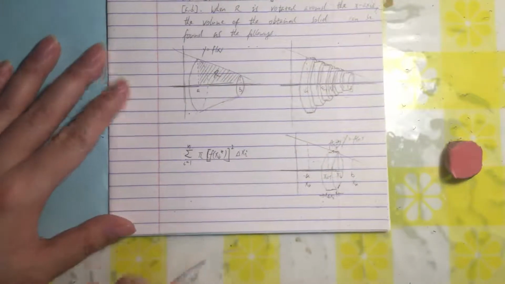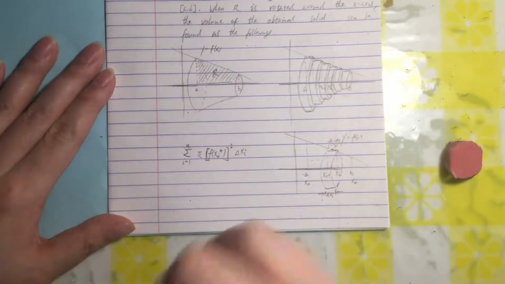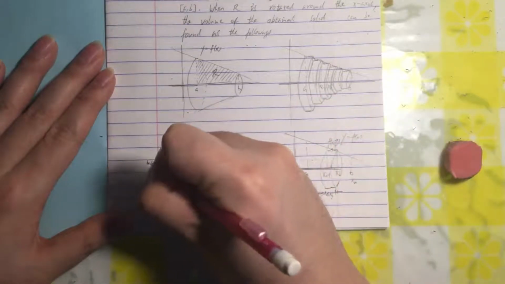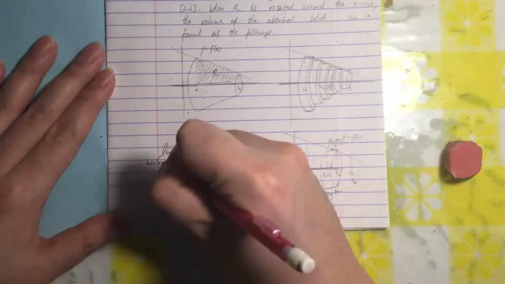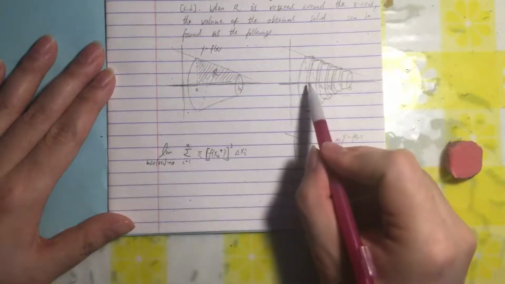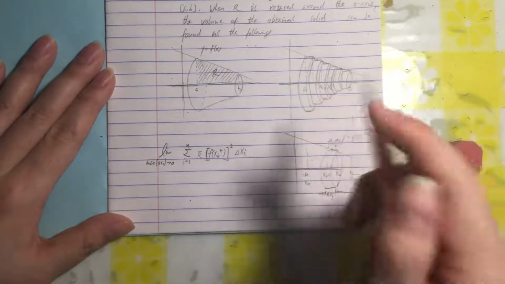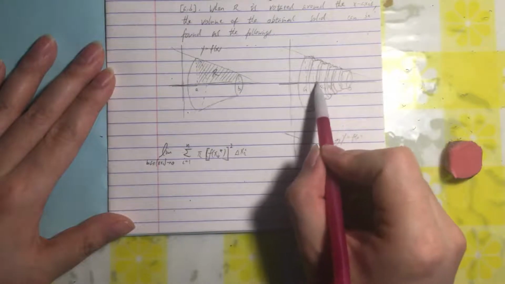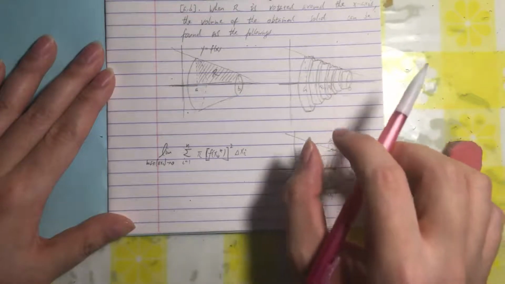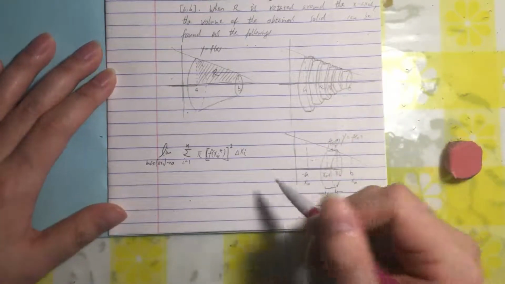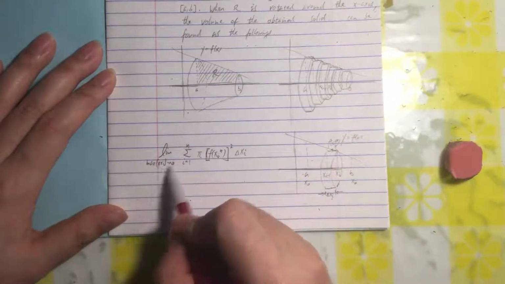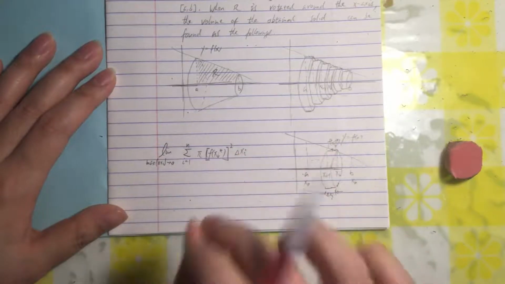In order to find the actual volume, we must take a limit. Take a limit as the maximum delta s_i approaches 0. If the maximum delta s_i approaches 0, that means the largest piece will be very, very thin. If the largest piece is very small, then every rectangle here will be very small, and the volume will be very close to the actual volume. So that's the actual volume of this solid.